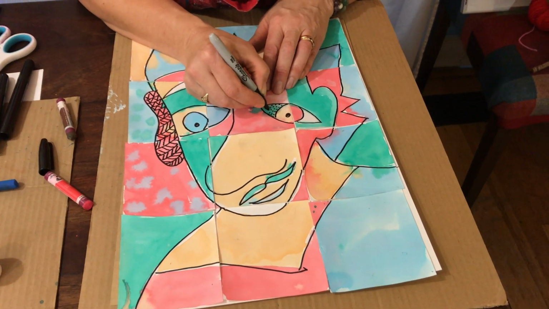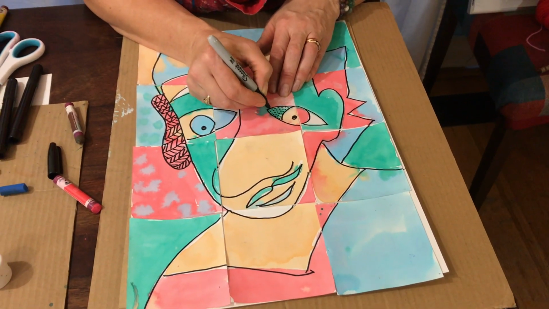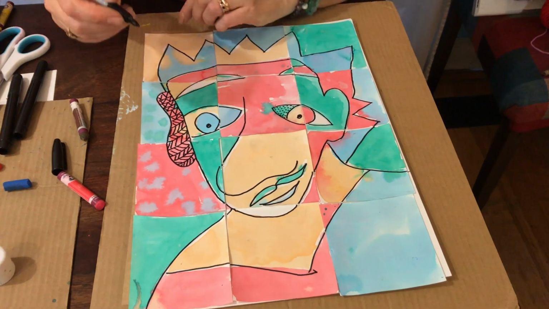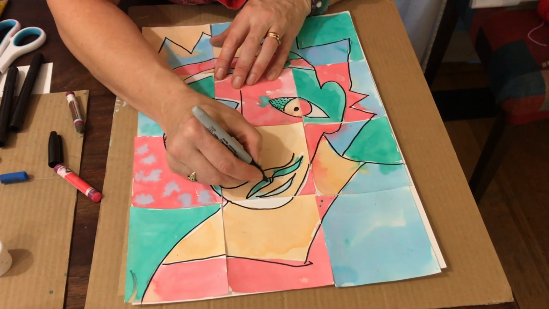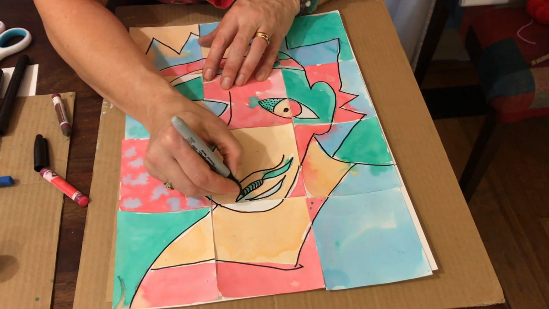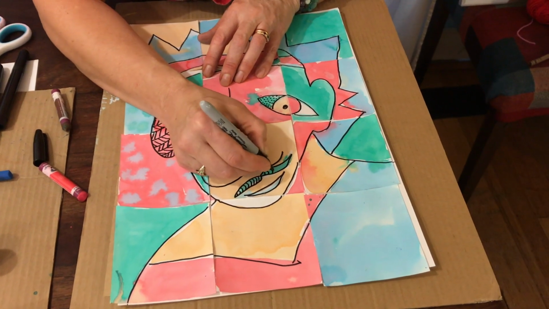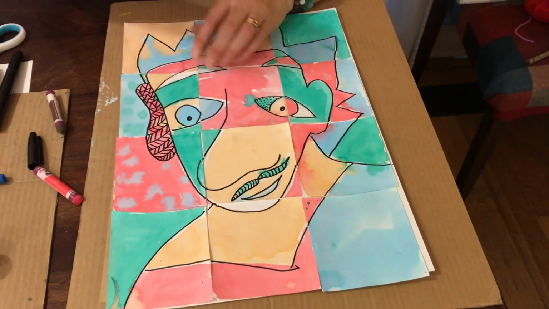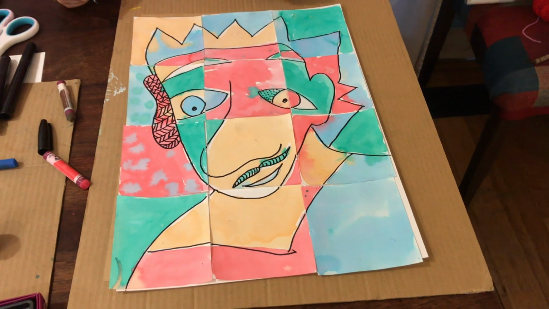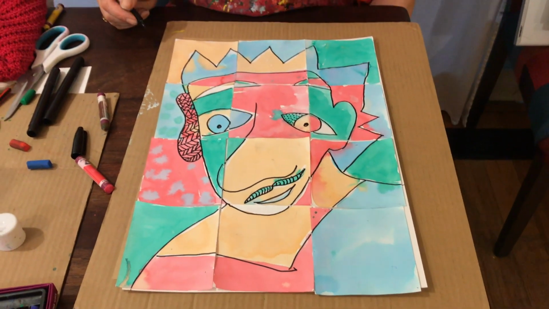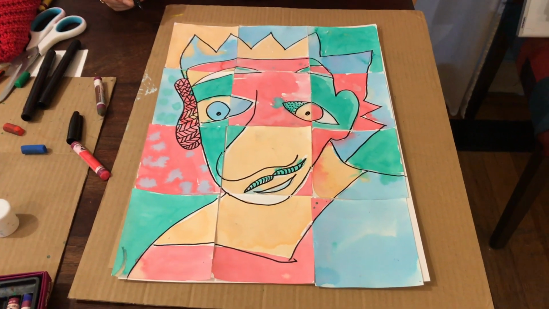Oh, I could do this all day, Rubes. Alright, so give it a go. I'm going to have some fun colouring in some pattern in him, and then I'll show you.